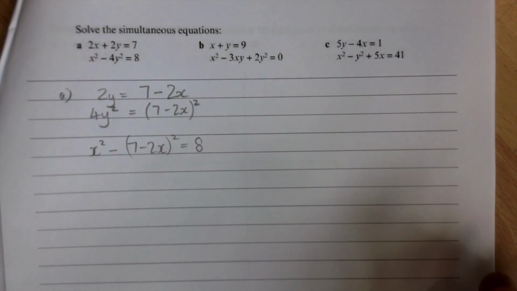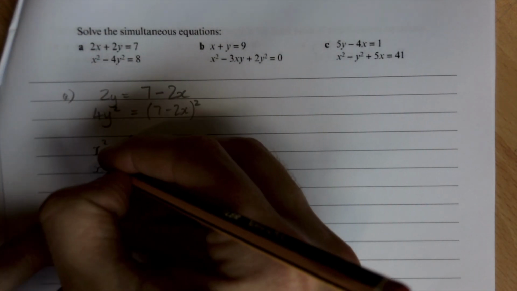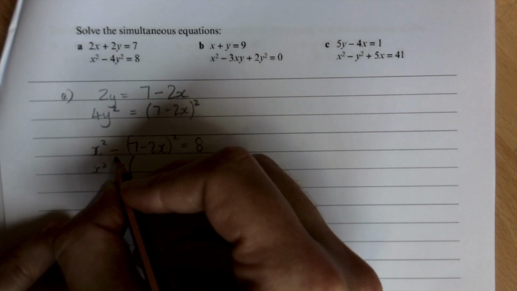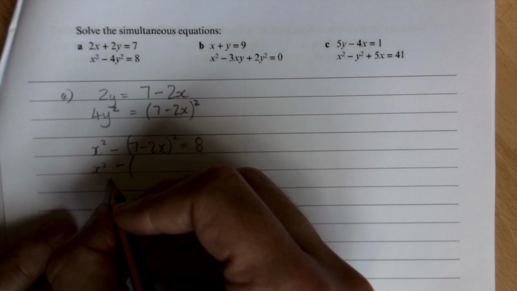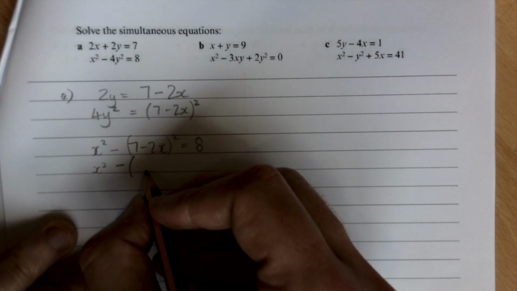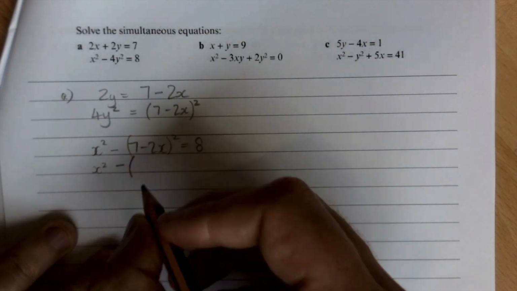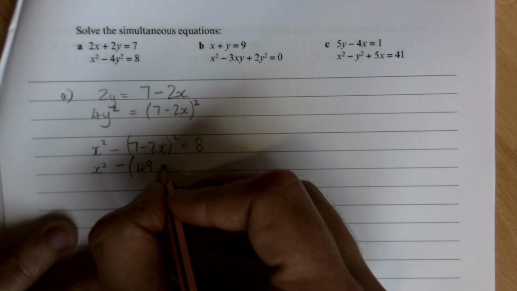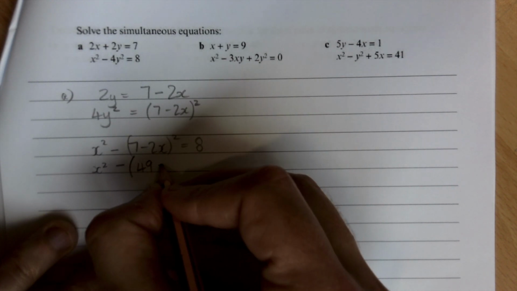So we can solve that. Expand the brackets. Be careful with this. I'm going to keep it in a set of brackets, expand it, and then do the subtraction. If you try and do this all in one step, a lot of the time there will be some kind of sign error. So 7 squared, 2 times 7 times 2 is minus 28.